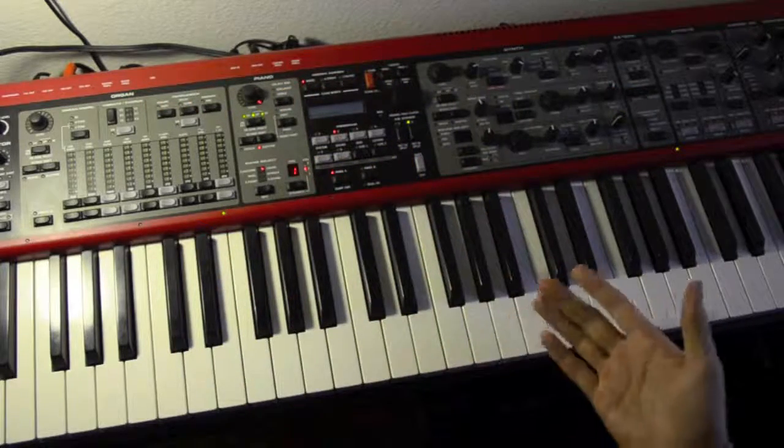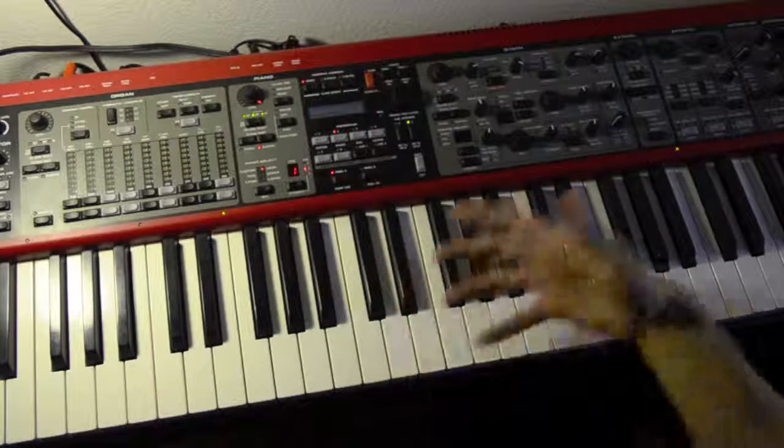Basically, the more musical you can make it, the faster it'll start to integrate in your actual music making process.